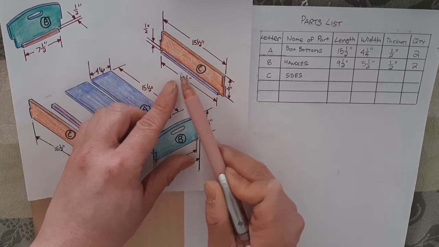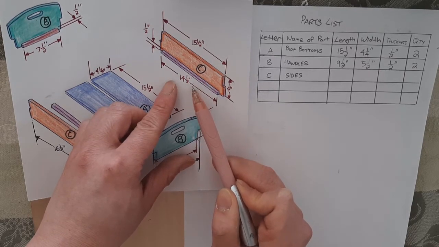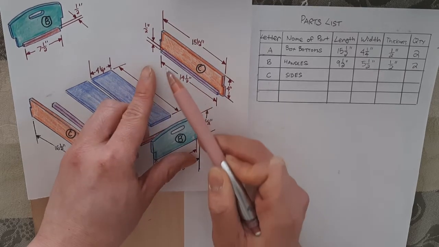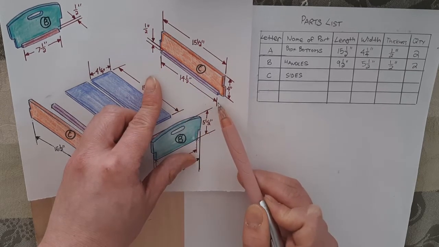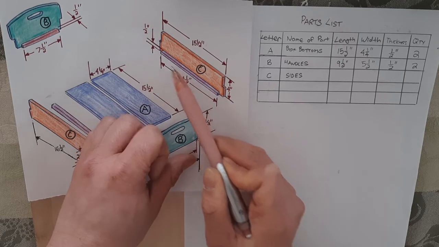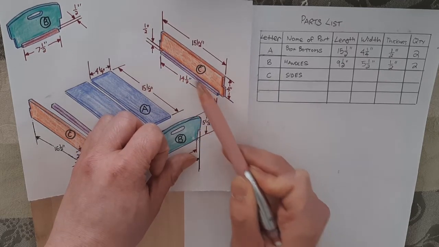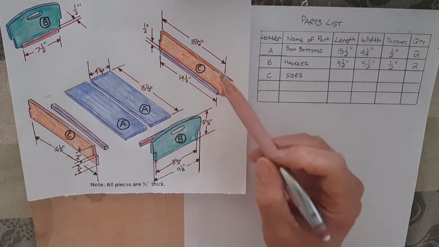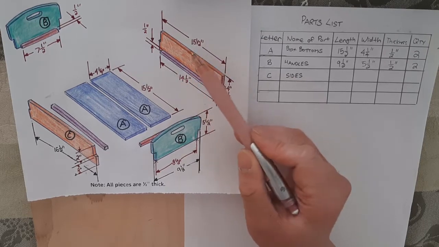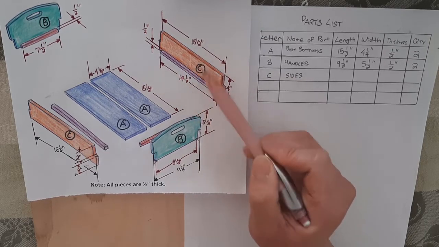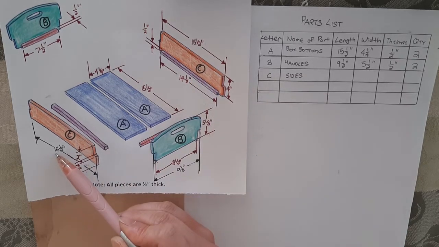This one says it's 14 and a half. At first that doesn't make any sense, but then we can take a look and see that this dimension and this dimension are actually referring to this purple strip, which we'll worry about later. Since the dimensions are not on this piece over here, I'm going to see if the dimensions are on its matching cousin, which is over here.